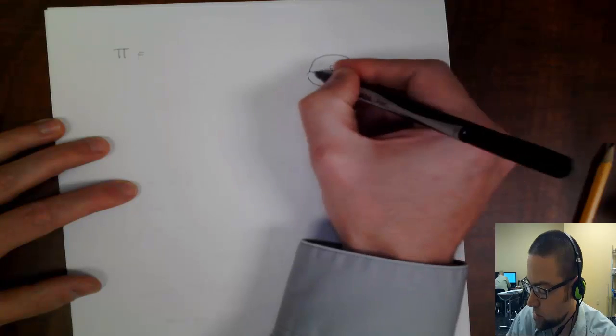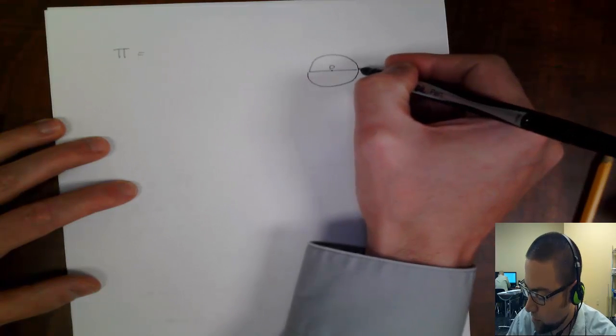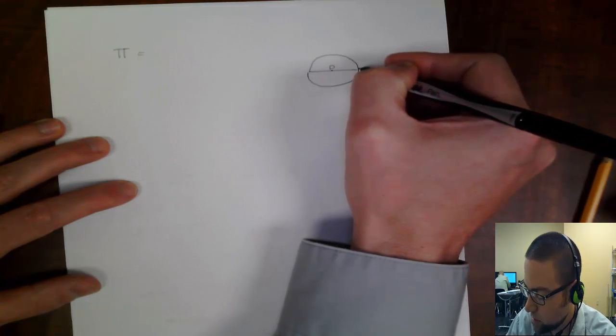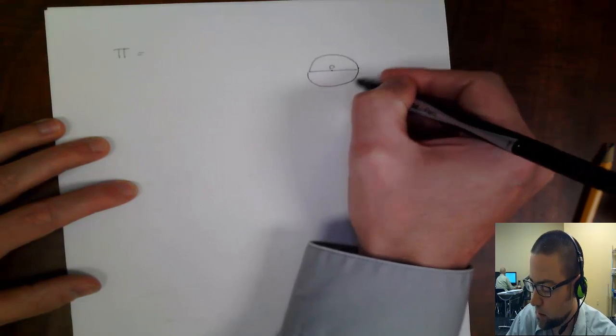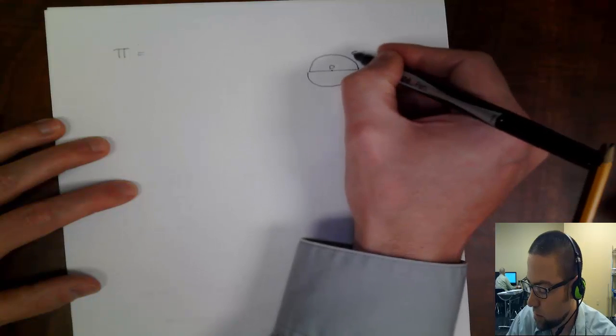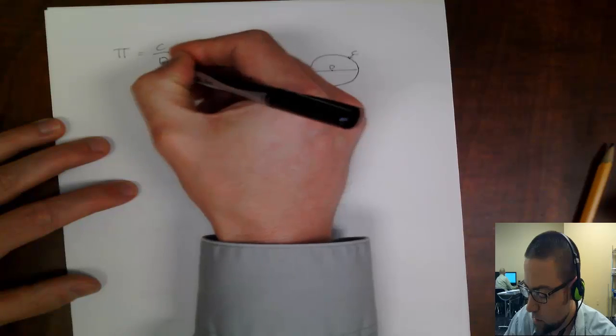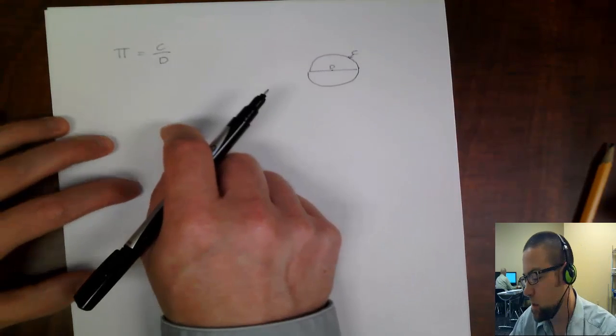So the diameter is the distance across, and the circumference is, if I took a string and wrapped it around, the length of that string would be the circumference. So it's the circumference to the diameter is what pi is.